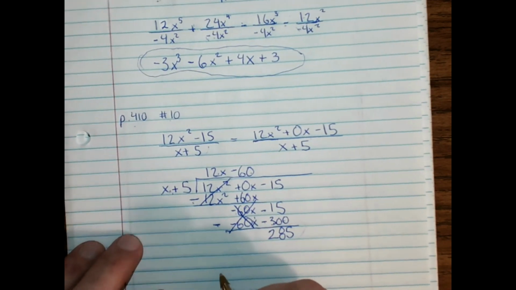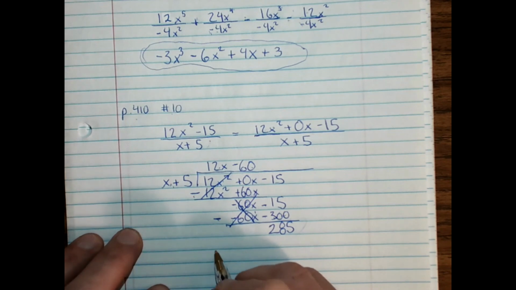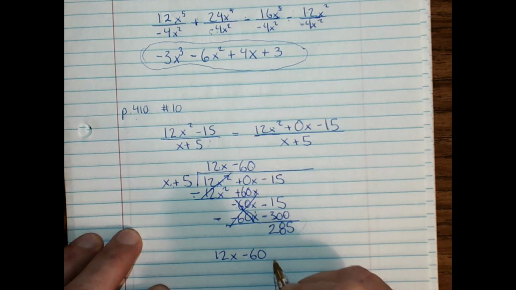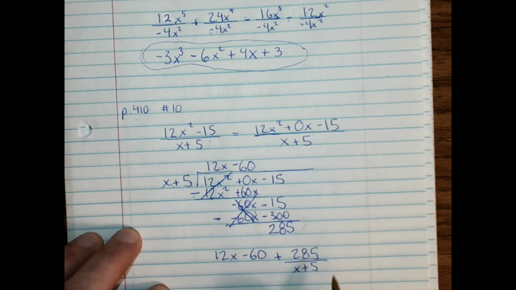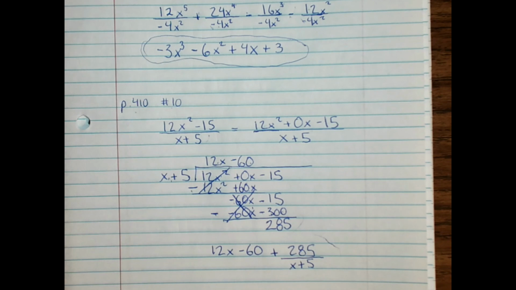So our final answer will be 12x minus 60 plus 285 divided by x plus 5. And oftentimes when we do polynomial long division, we will have this sort of nifty looking fraction here on the end. That should just about do it.